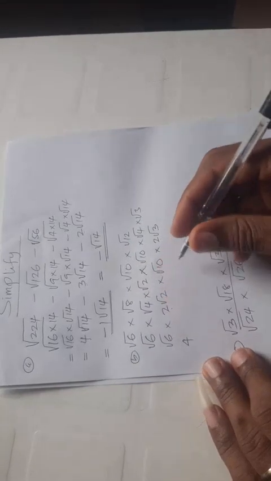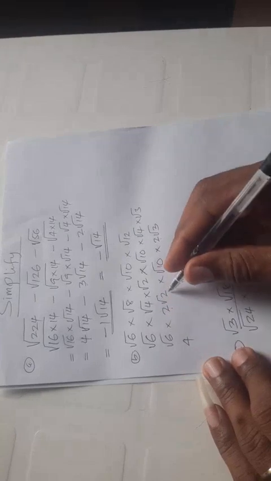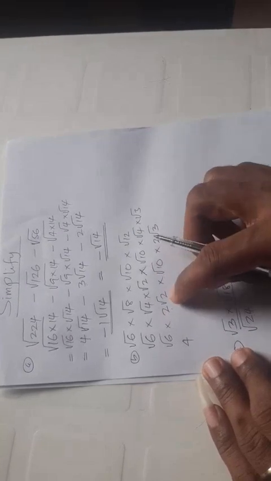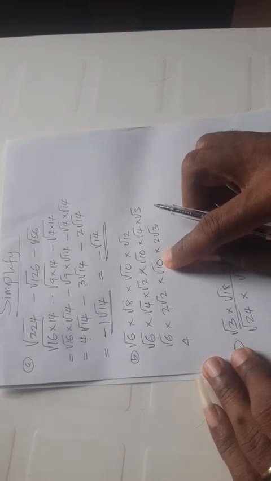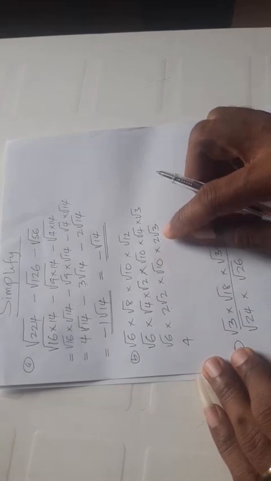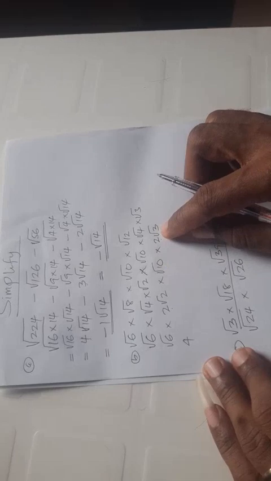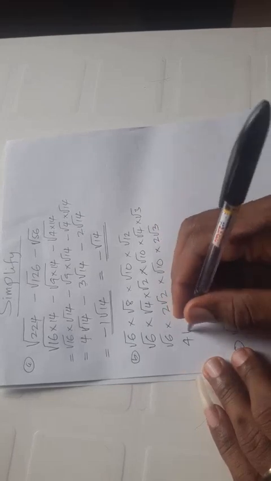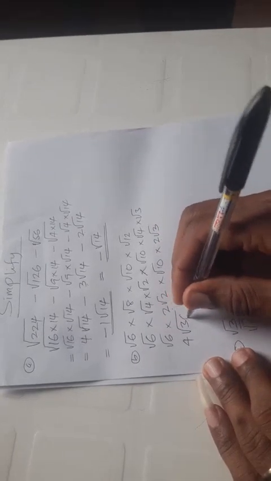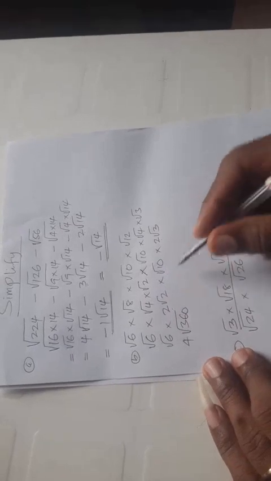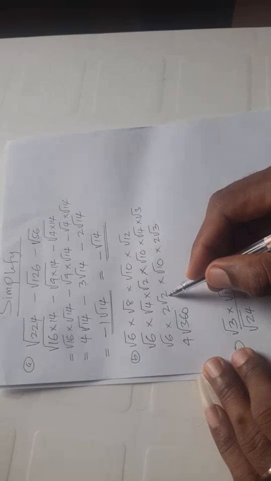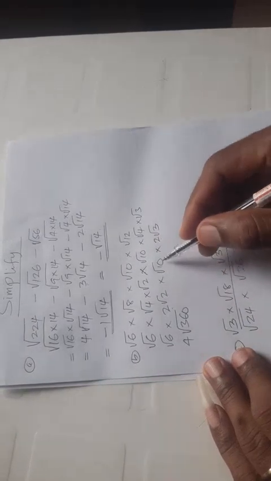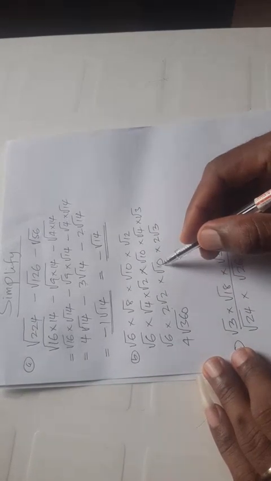Then root 6 times root 2, that's root 12. Root 12 times root 10, that is root 120. Root 120 times root 3, that is root 360. Let's do it again. 2 times 2 is 4. Root 6 times root 2 is root 12. Root 12 times root 10 is root 120.